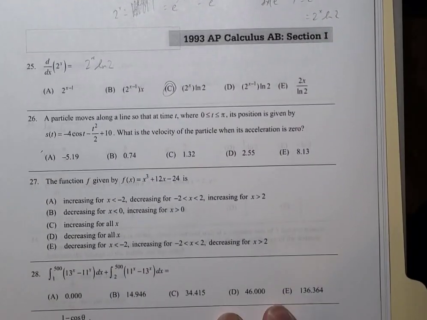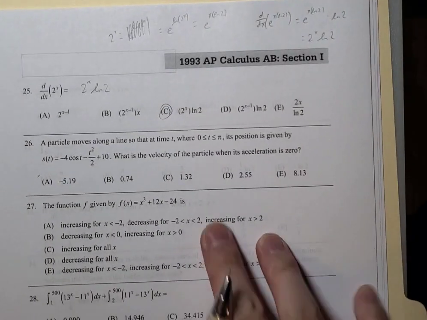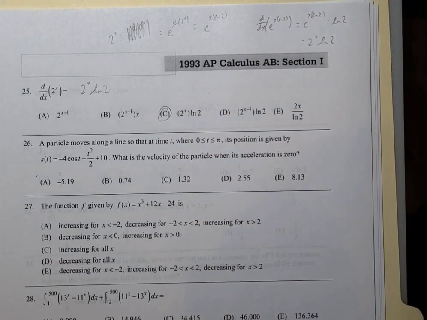Okay, sorry for any confusion caused. That's how you can do it without remembering the formula, because I always forget if it's multiply or divide. So sometimes I just do it the long way.